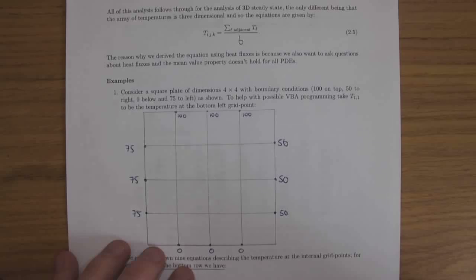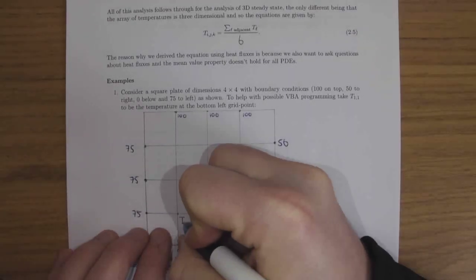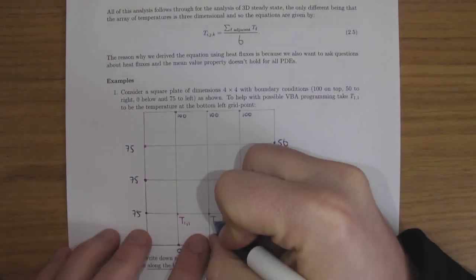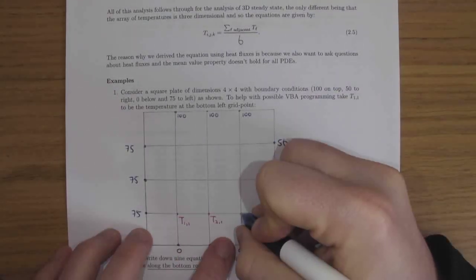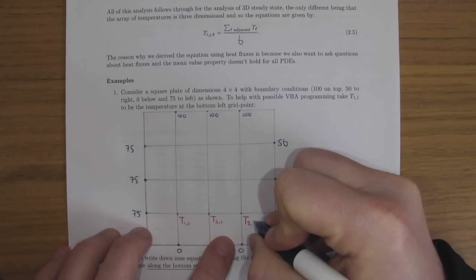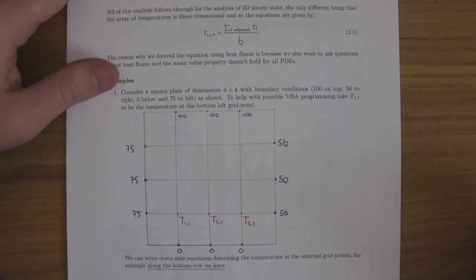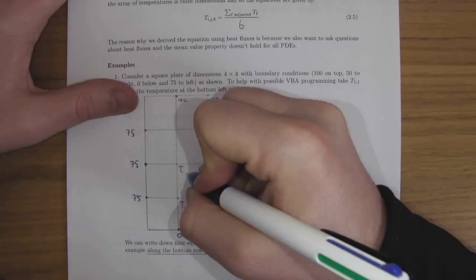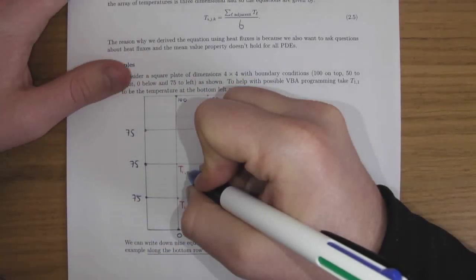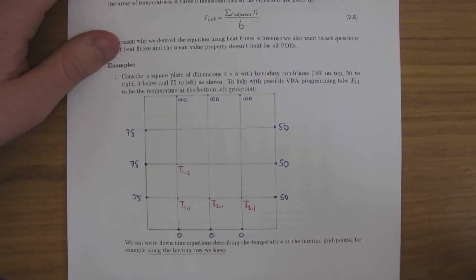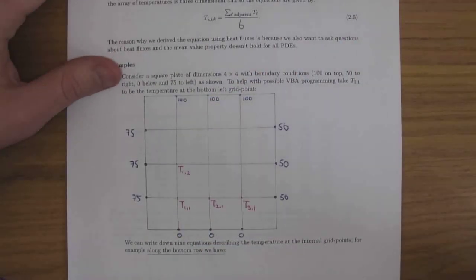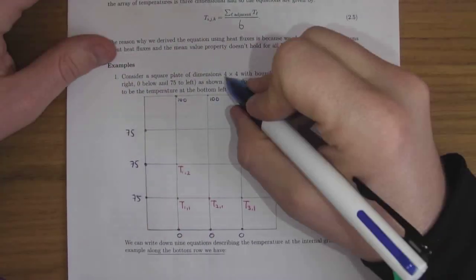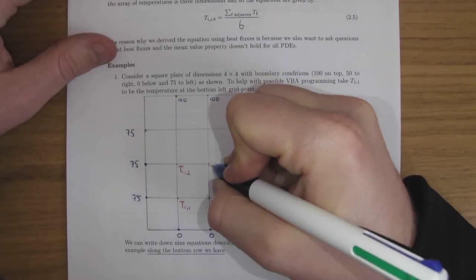So hopefully this works. The temperature here we'll call T11. The temperature here we'll call T21, 2 along the x, 1 along the y. This we'll call T31, 3 along the x, 1 along the y. Now we continue in this fashion. So this would be temperature 12, 1 along the x, 2 along the y. A small remark at this point: if it's a square, it doesn't actually matter the size of the plate as long as the grids are square. That doesn't come into it, so there's no units on the 4 by 4.